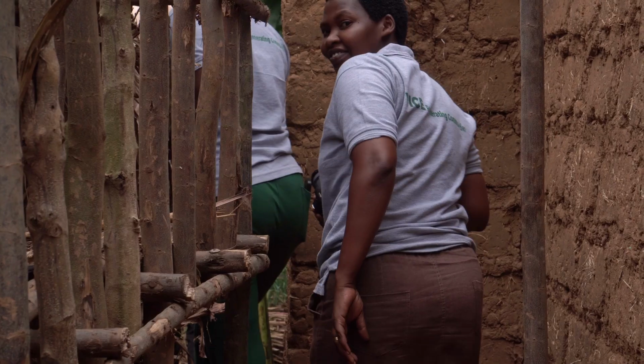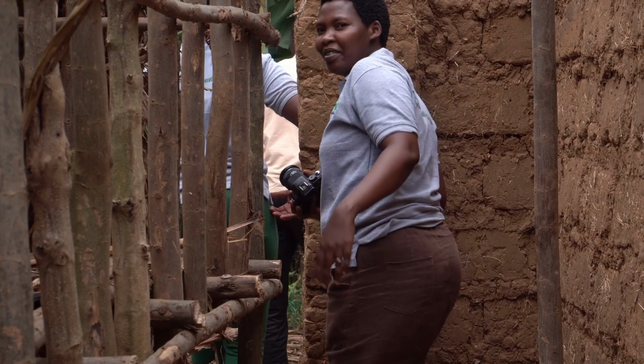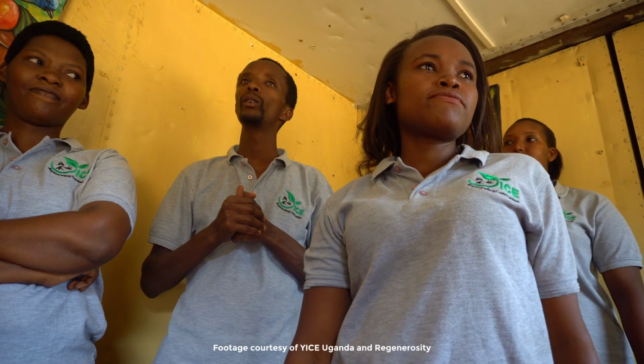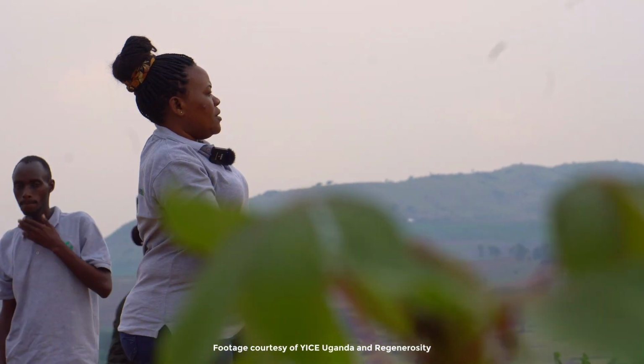That meant going back into the community, hiring local trainers, offering them refreshed training-of-trainers courses in regenerative farming and permaculture, and then preparing them to conduct the trainings.